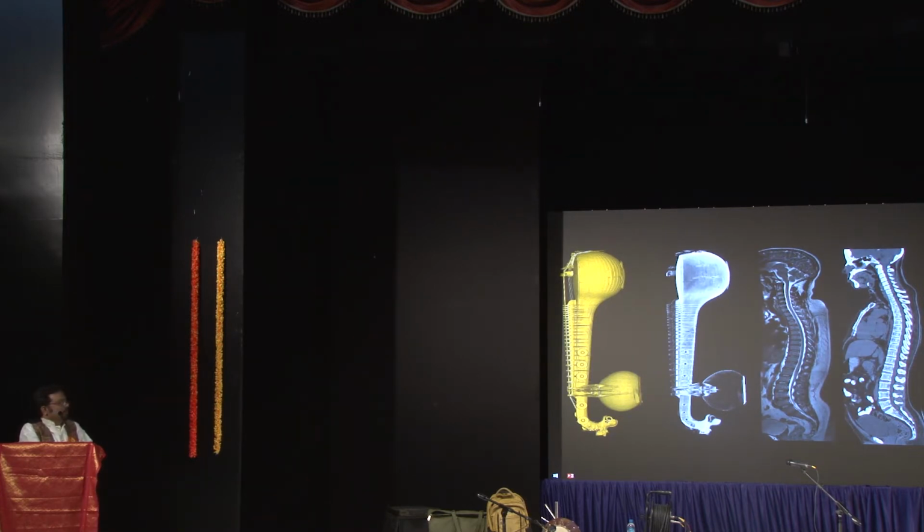So the vertebral bodies that we have, some are fused and some are free. If you were to count the total number of vertebrae which are free, the 7 in the neck, 12 in the trunk, and 5 in the lower region. So the total adds up to 24.